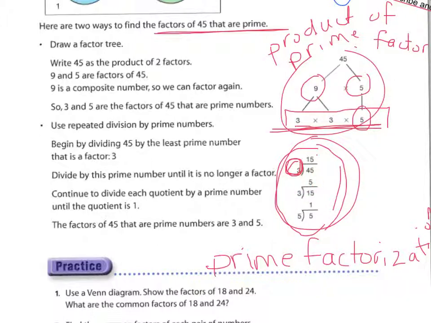So I'm going to see if I can divide 5 by a prime number. Well, I can. It's 5. And my final answer should be 1. So now I know that these numbers, 5 times 3 times 3, give us 45. So that's product of prime factors. Really important, this is the final answer. You need to have that part, otherwise it's not considered complete.